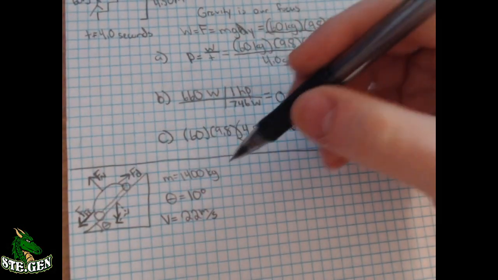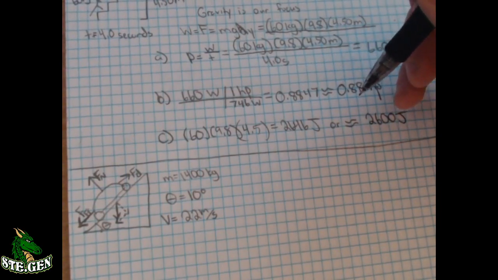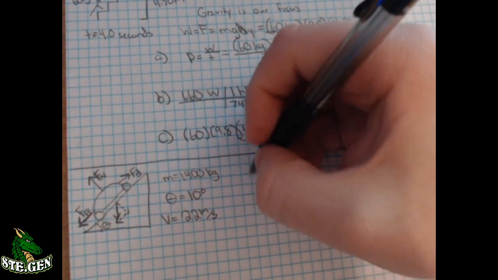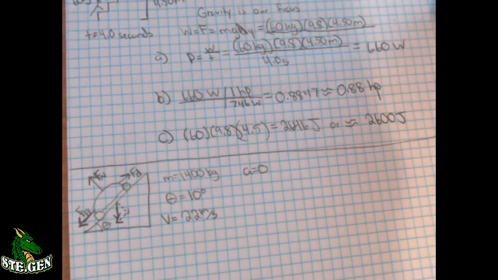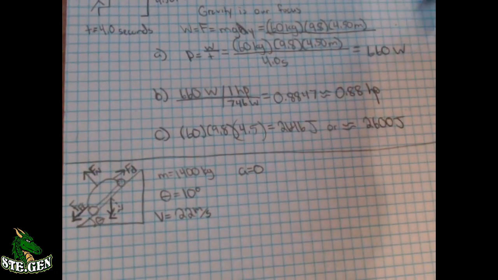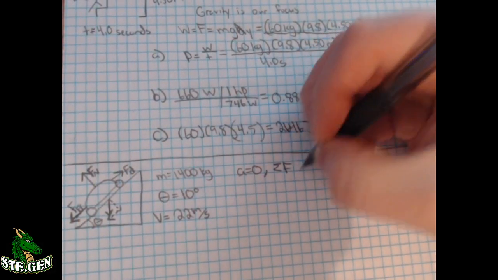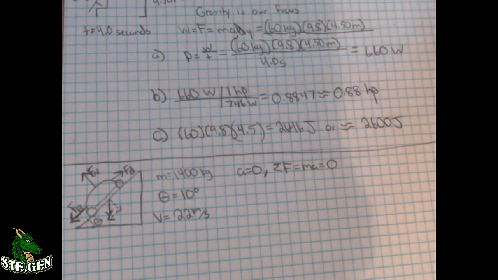Now, the other thing that's important about this question, and the key to being able to do this question, is the fact that it says the car is driving up the incline of 10 degrees at a steady 22 meters per second. That means it has a constant speed, and a constant speed means that acceleration is 0. There is no acceleration. And if acceleration is 0, we know that the sum of the forces is equal to the mass times acceleration, so that means the sum of the forces is 0.